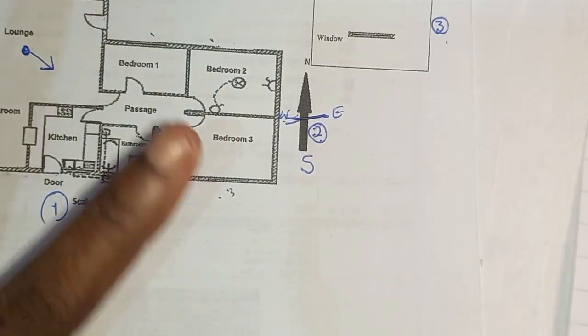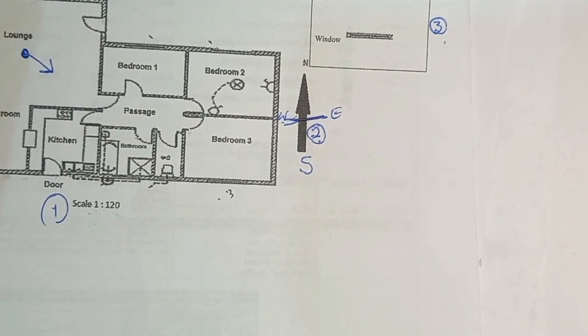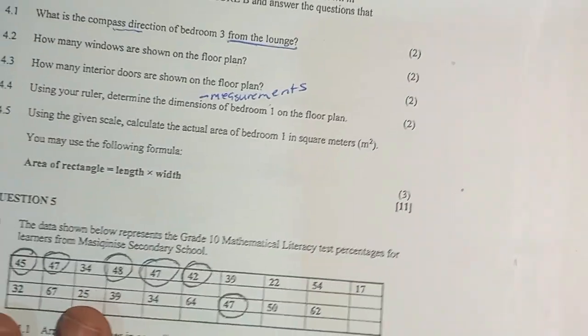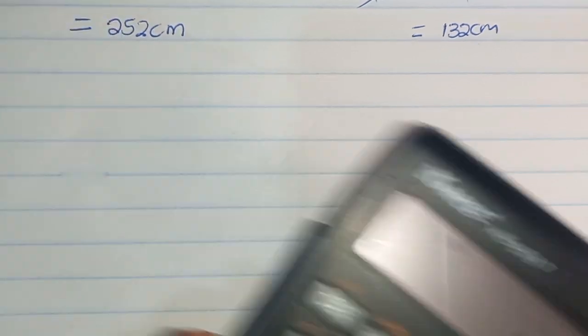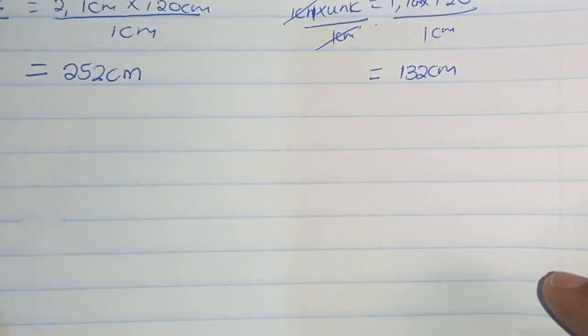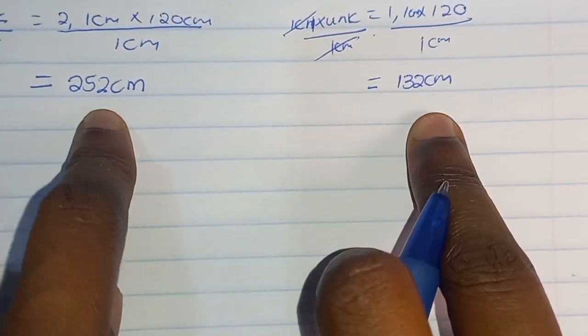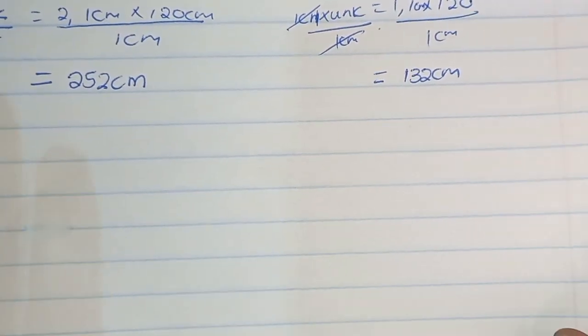Now let's go back to the question. Did the question say what is the actual length and what is the actual width? No. The question said calculate the area, but it must be in actual, right? Not using the measurements of the plan. Very good, no problem. Now we have the measurement of the map and we have the measurements of real life. But let's go back to the question again.